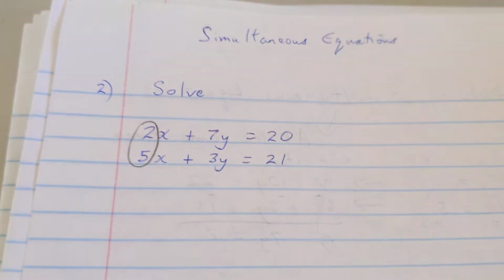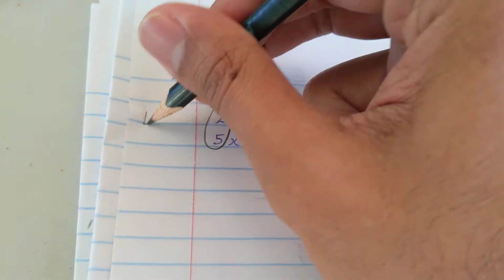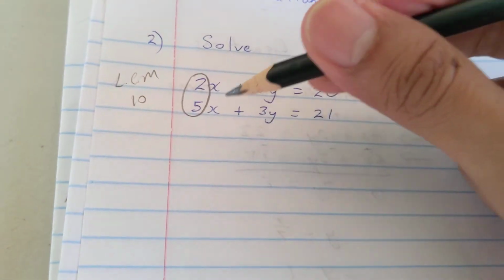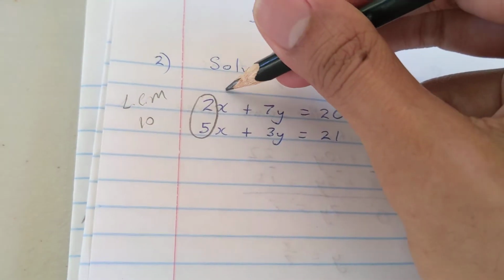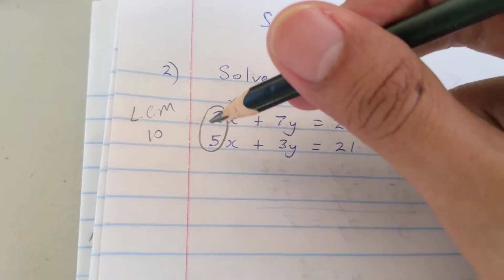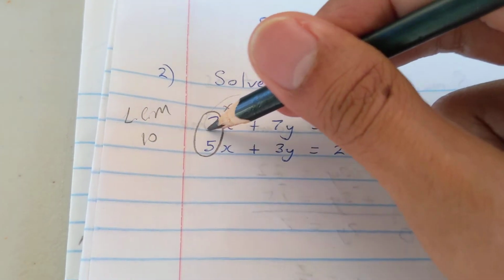I'm going to use the x. So the first thing I'm going to do is find the LCM of those two numbers. So the LCM of 5 and 2 is 10. So my goal is to turn this into 10x and to turn this into 10x. To turn this into 10x, what do I need to multiply by? 2 times 5 will give me the 10, because I'm not multiplying by 10. I want to turn it into 10. 2 by 5 is going to give me 10.